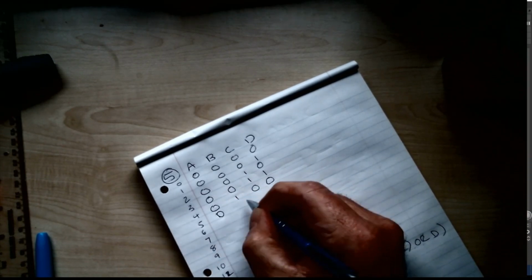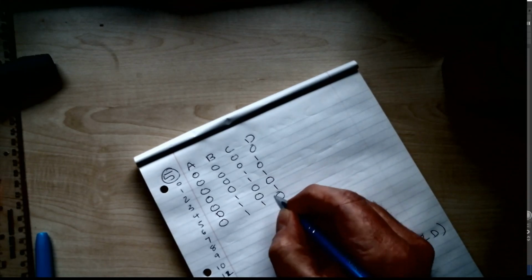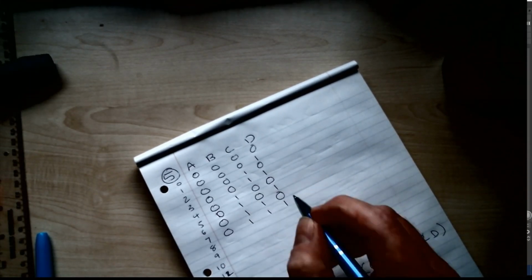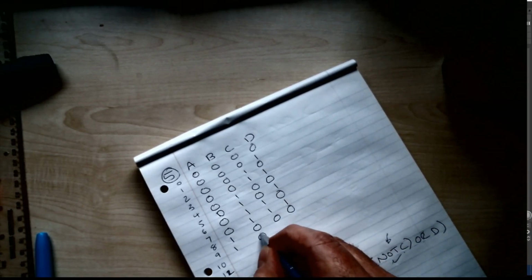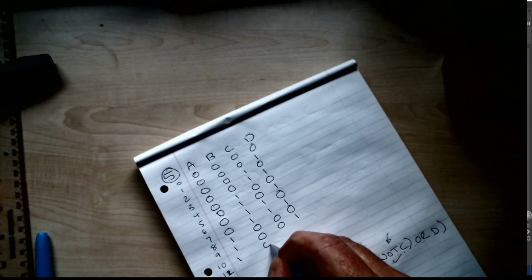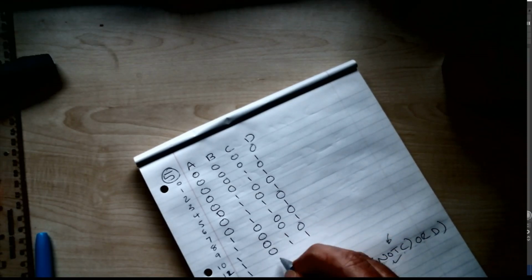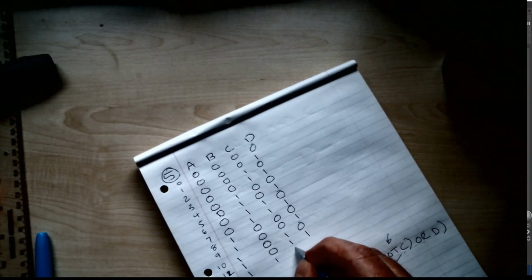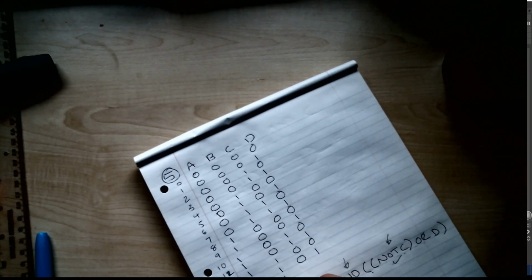5 is that. 6, 7, then we've got 8, we've got 9, 10, 11, 12, sorry, 13, 14, and then finally 15. So that's all our inputs.